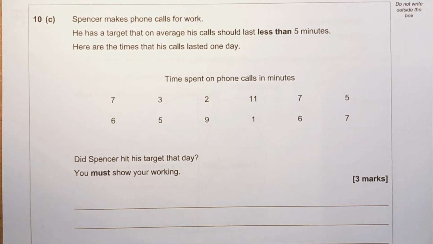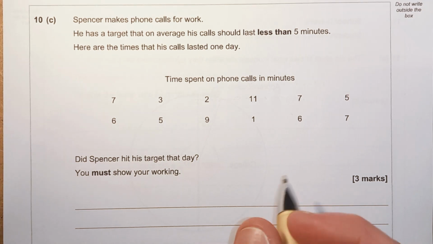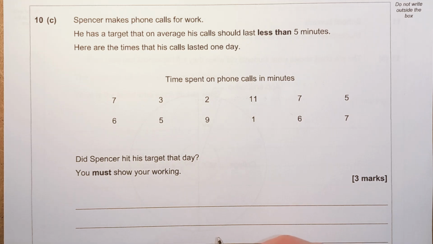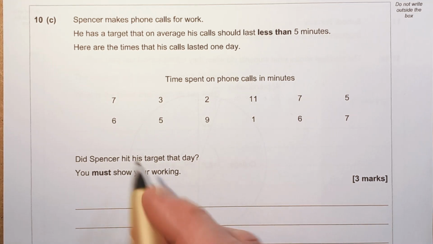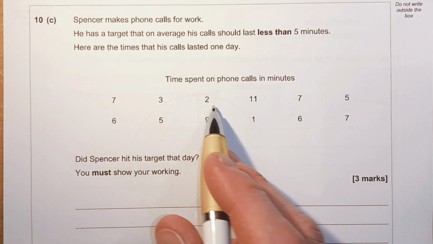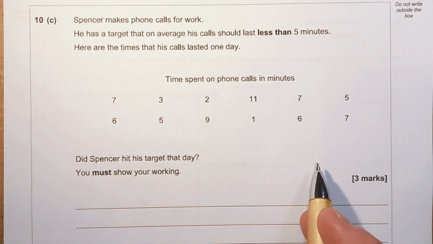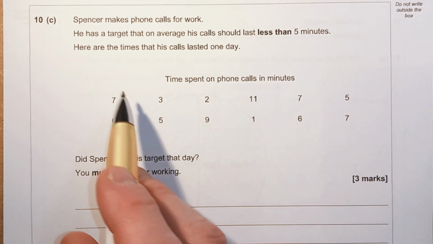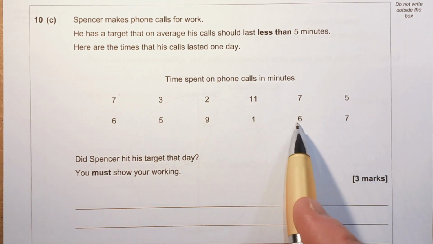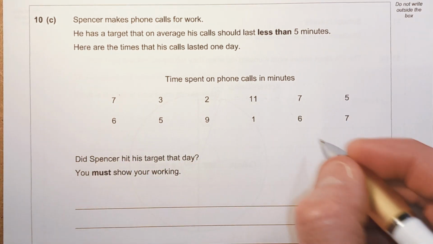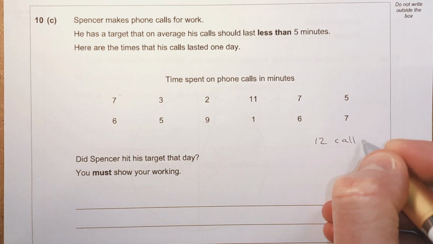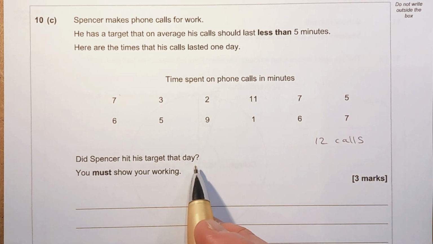10c. Spencer makes phone calls for work. He has a target that on average his calls should last less than 5 minutes. Here are the times that his calls lasted one day. So 7 minutes, 3 minutes, 2 minutes, 11 minutes, and so on. Okay, these were each of his calls. So we had in total 1, 2, 3, 4, 5, 6, 7, 8, 9, 10, 11, 12 calls. Did Spencer hit his target that day? You must show your working.